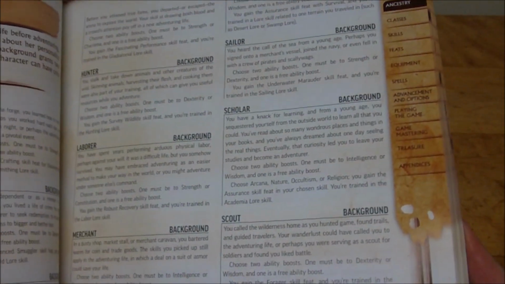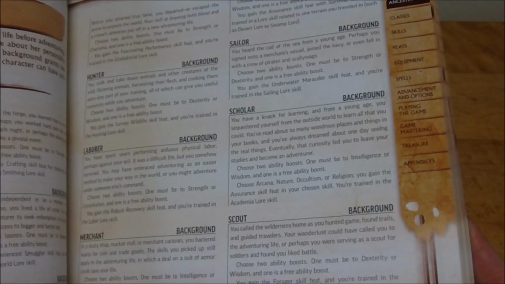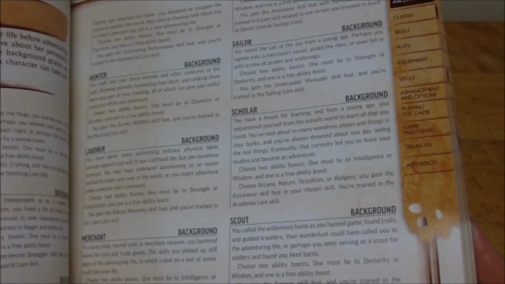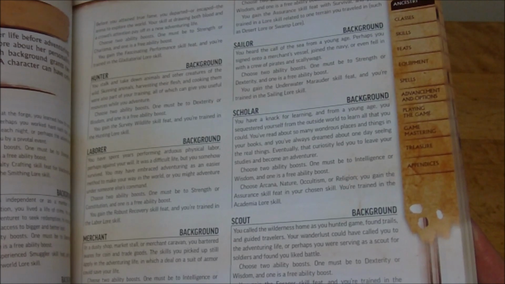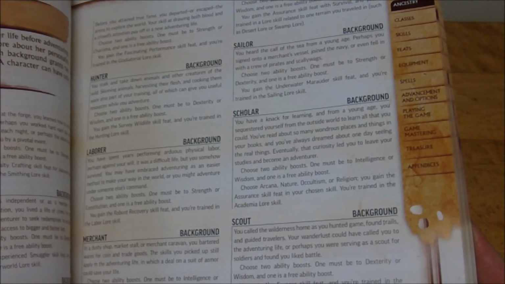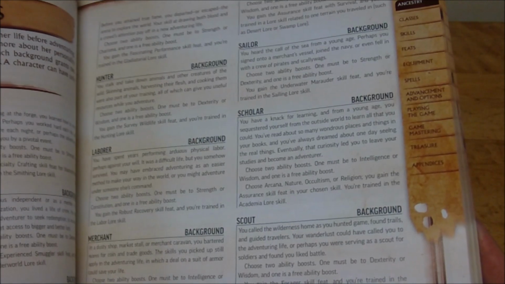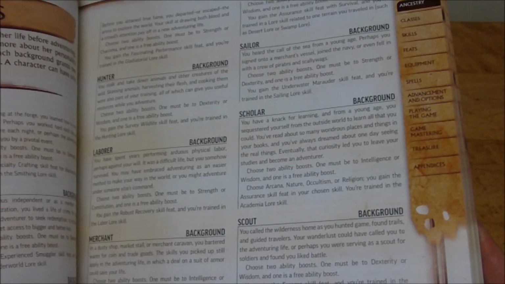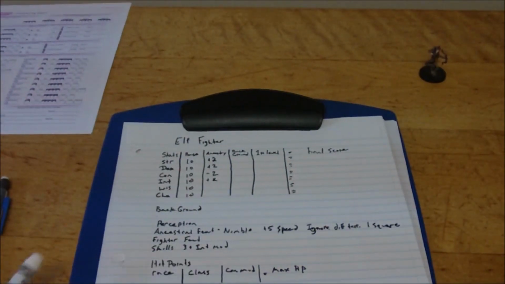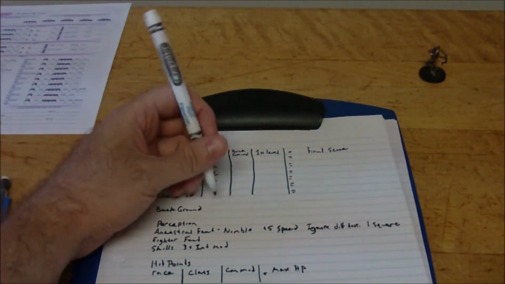Okay. So Scout says you called the wilderness home as you hunted game, found trails, and guided travelers. Your wanderlust could have called you to the adventuring life, or perhaps you were serving as a scout for soldiers and found you liked battle. You gained the Forager skill feat, and you're trained in the Scouting Lore skill. So I think I'm actually going to go with Scout for my background. So let me just write in Scout.